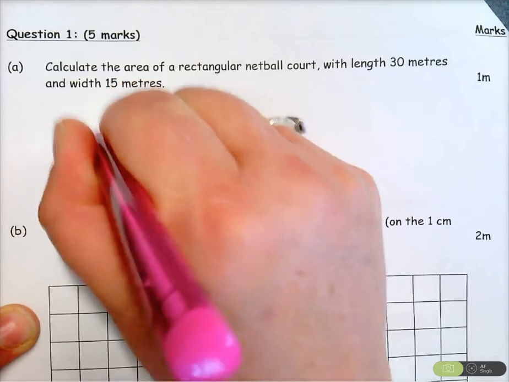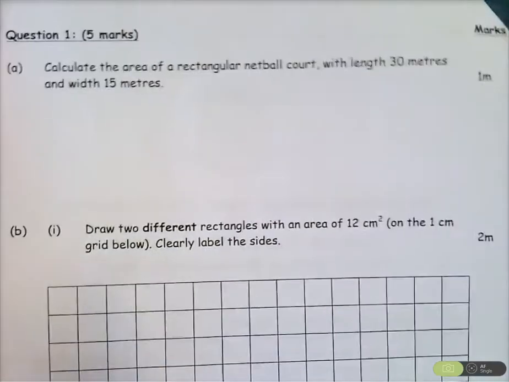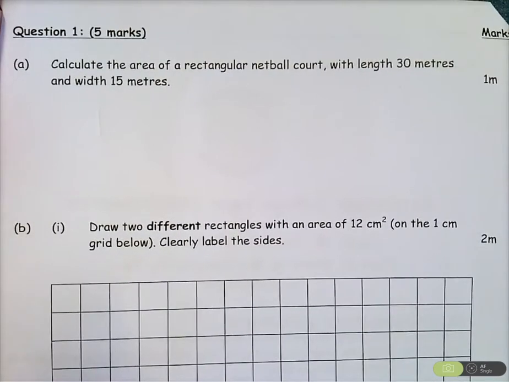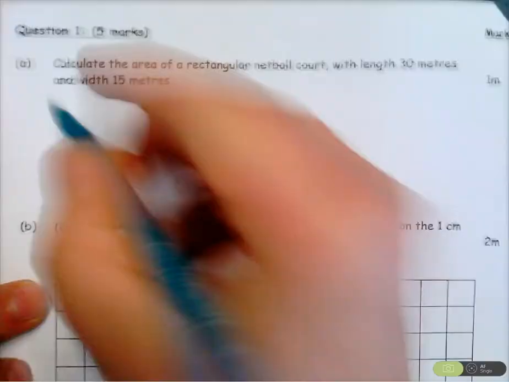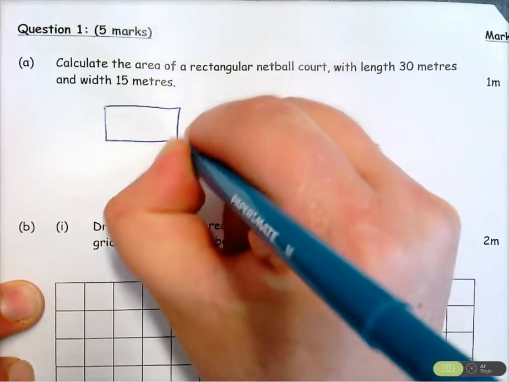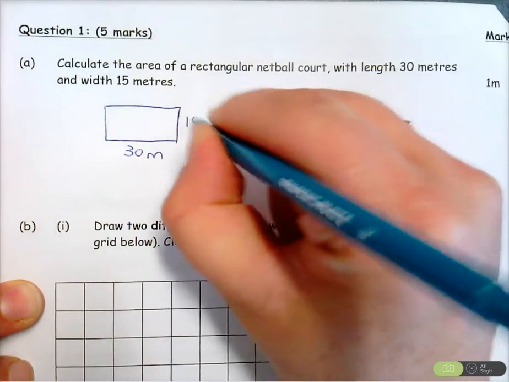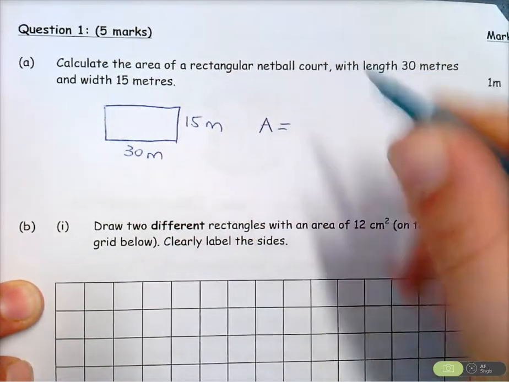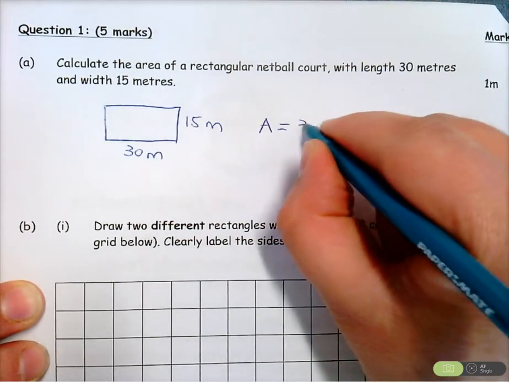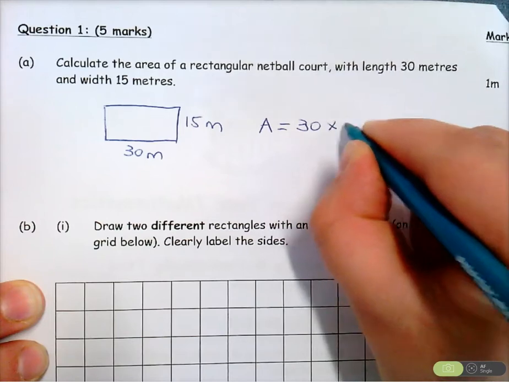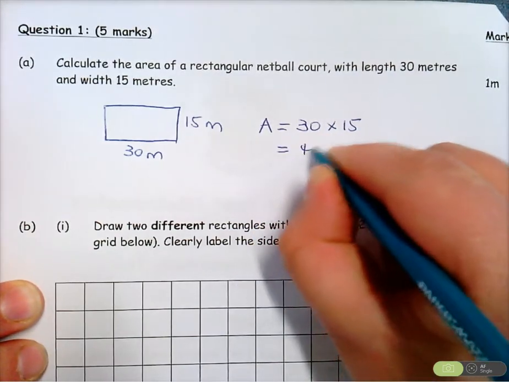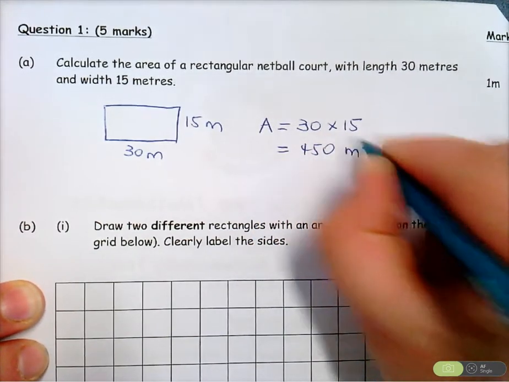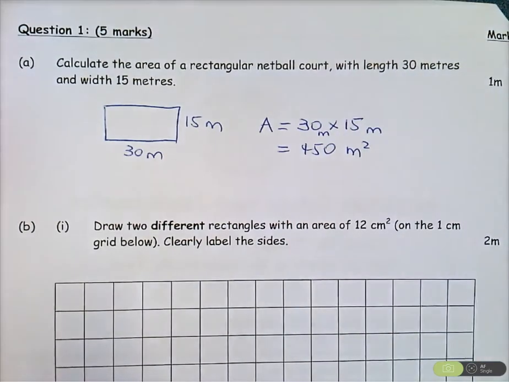Calculate the area of a rectangular netball court with length 30 metres and width 15 metres. Okay, you can sketch it if you want. So we've got 30 metres, 15 metres. The area of a rectangle we know is length times breadth. So it's 30 times 15, which is 450. Make sure you put your units, metres squared.